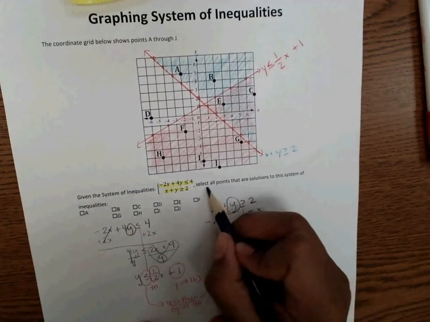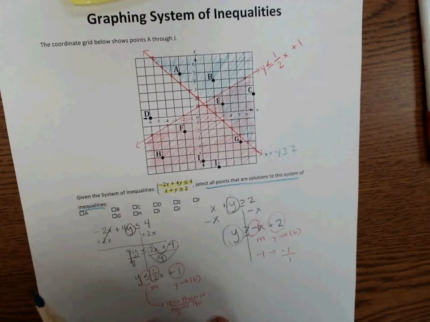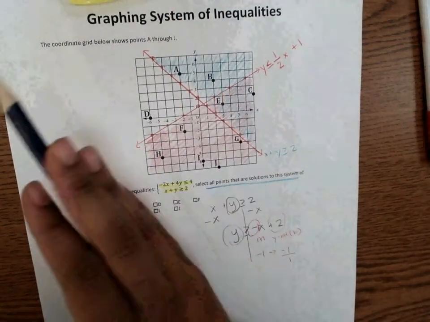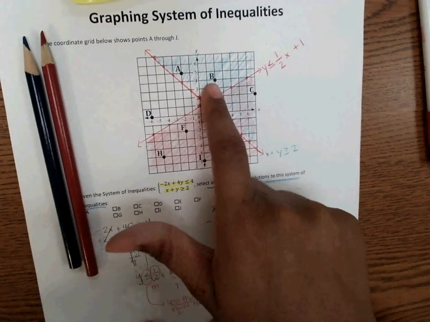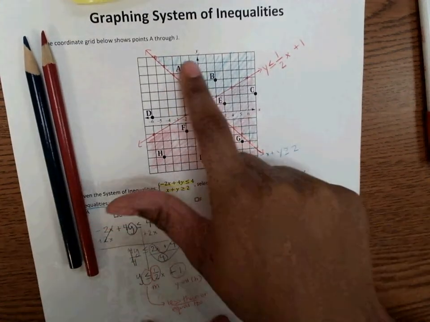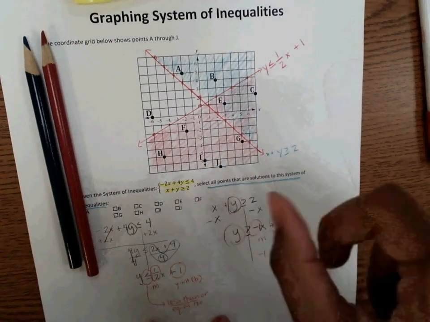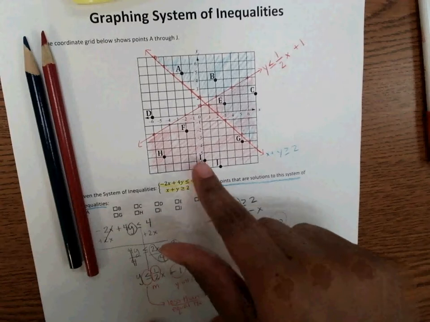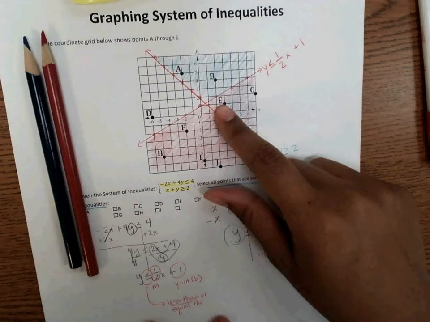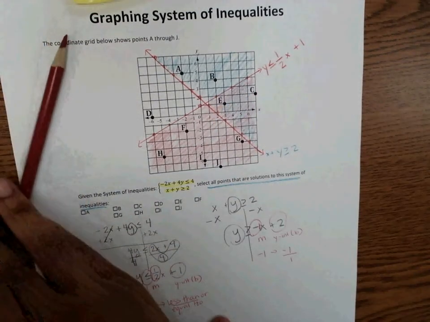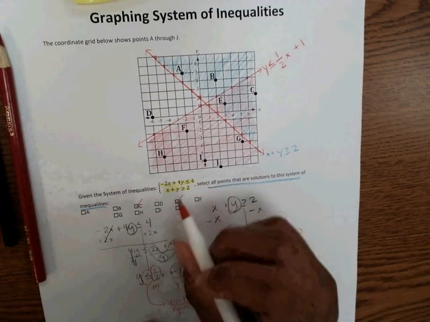So when it says select all the points that are solutions to the system of inequalities, we only want the points that have both blue and red on top of them. So A and B satisfy only one line because it's only in the blue. H, F, I, J, and G satisfy only one line because it has red. However, E and C satisfy both because you can see here E and C are colored in both. So the answer for this, I would check C, I would also check E.